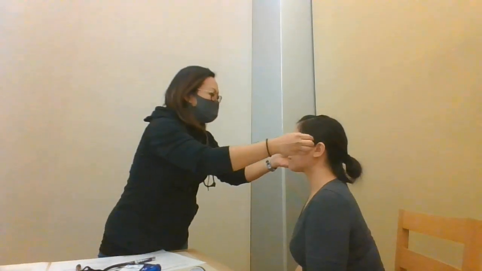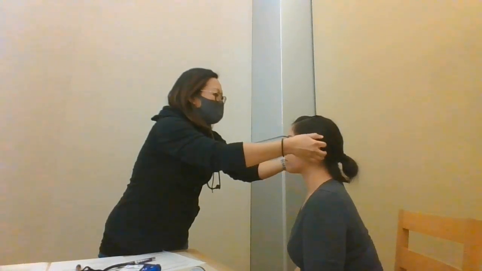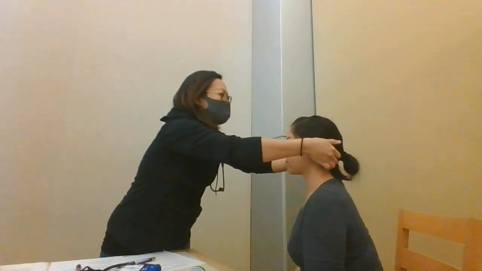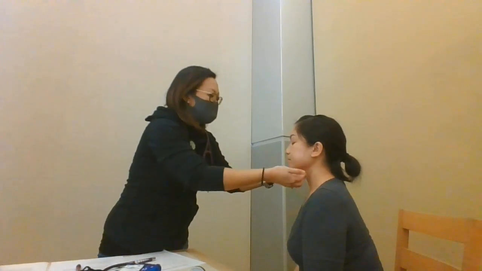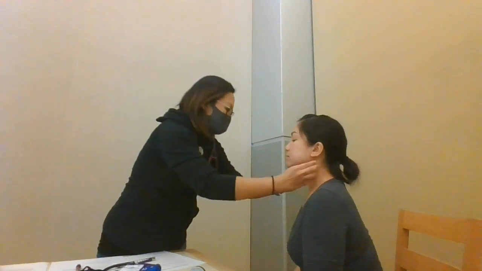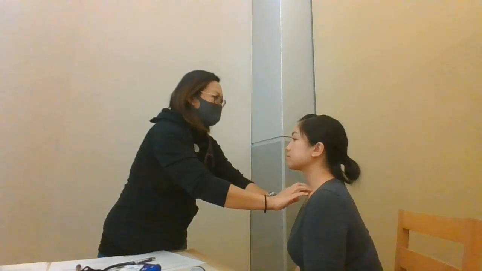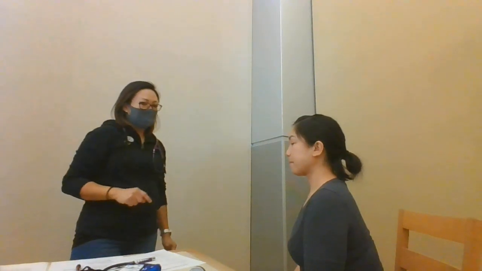I'm going to do the lymph nodes. Preauricular, post-auricular, occipital, jugulodigastric, submandibular, submental, deep cervical chain, and supraclavicular are all non-palpable and untender.